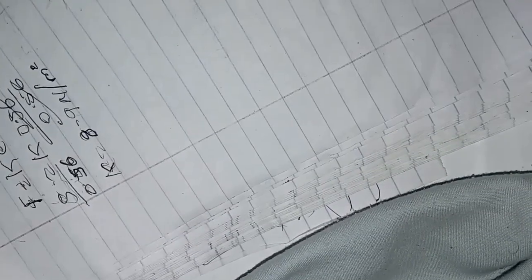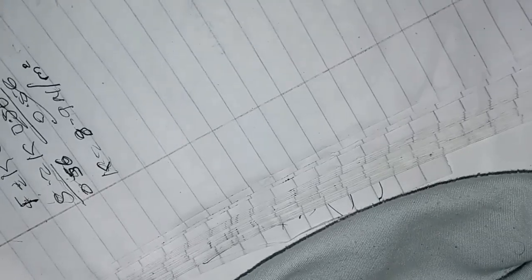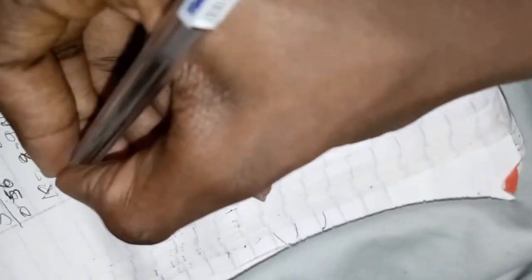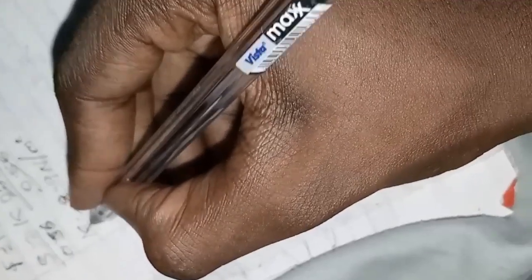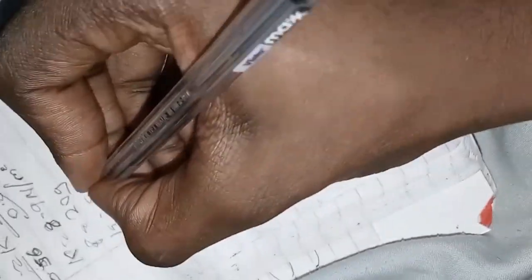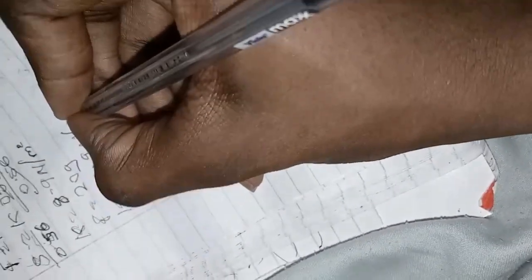So the question says, if Hooke's law is obeyed, what will be the extension caused by a load of 20 grams? We're given the force, which is 20 grams, and the constant we already solved for. So how can we go about this part?